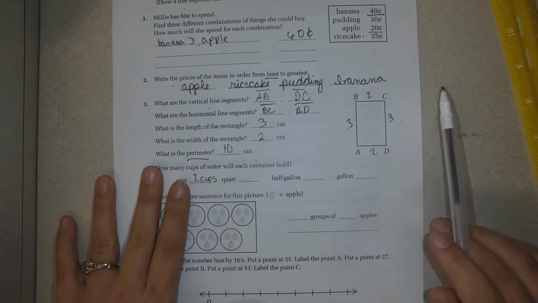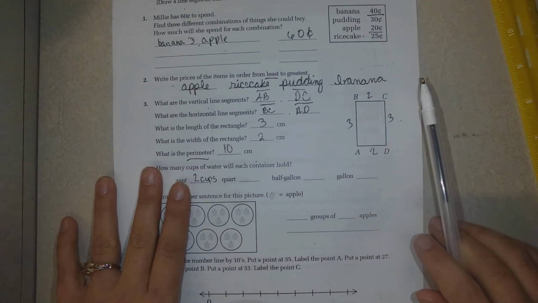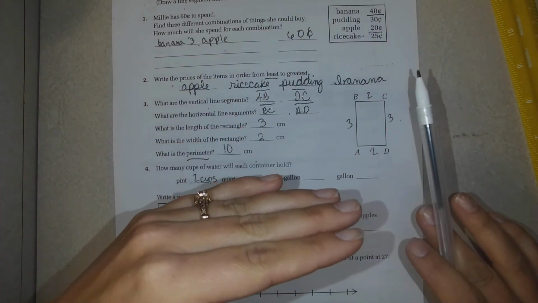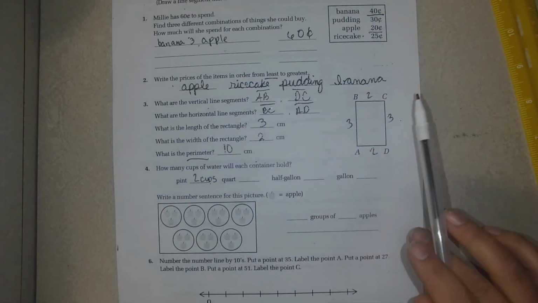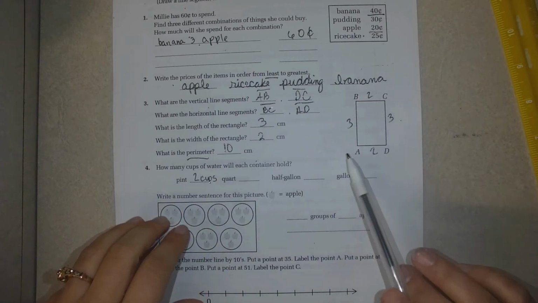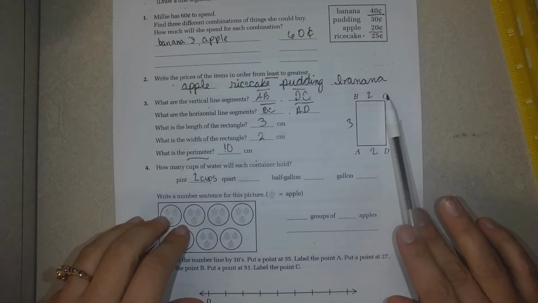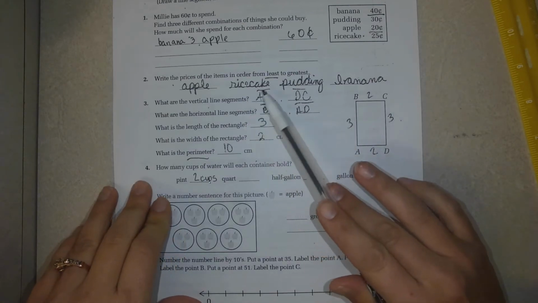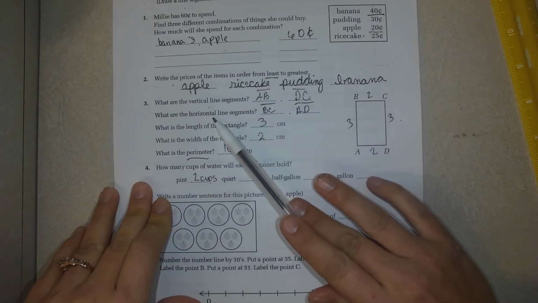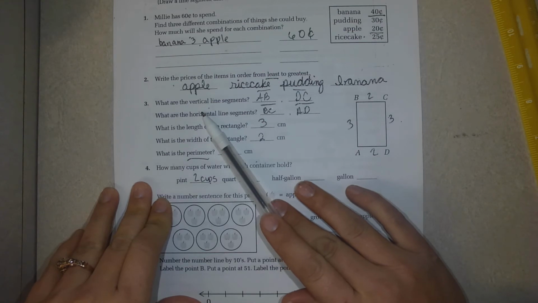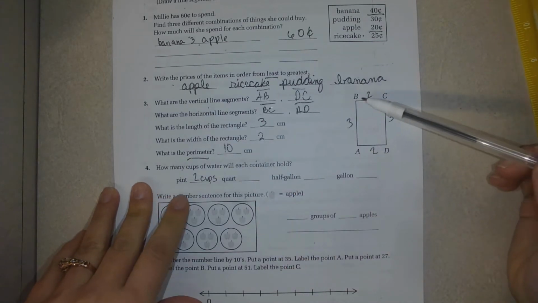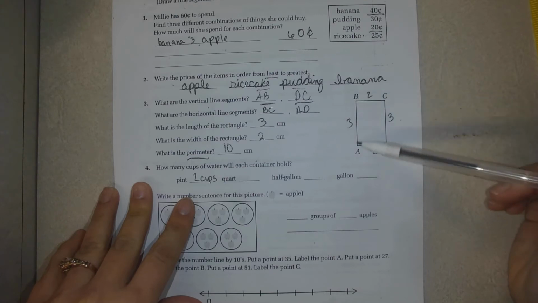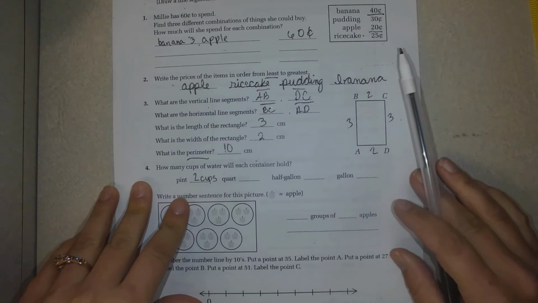What are the vertical line segments and what are the horizontal line segments? So what I did is I remember horizontal means like a horizon, which is flat across. So these are your horizontal line segments. You could write BC or AD or DA and CB. And then I know that the opposite of horizontal would be vertical, so that means it's up and down. So I wrote AB and DC, but I could also have written BA and CD.